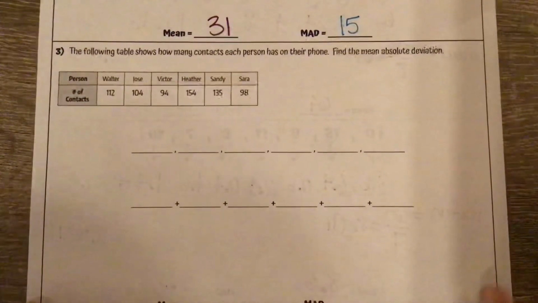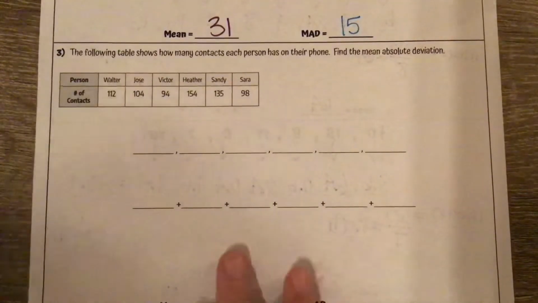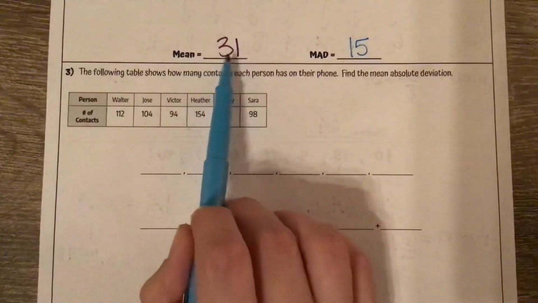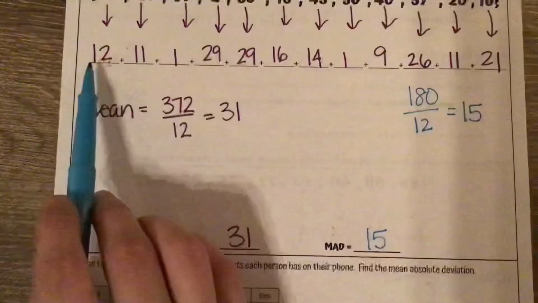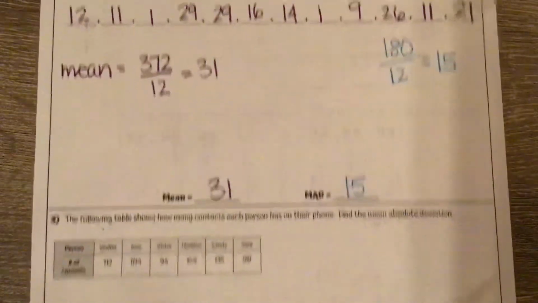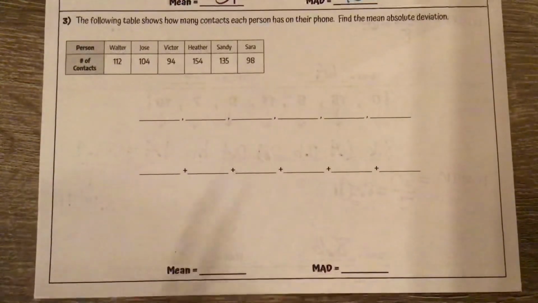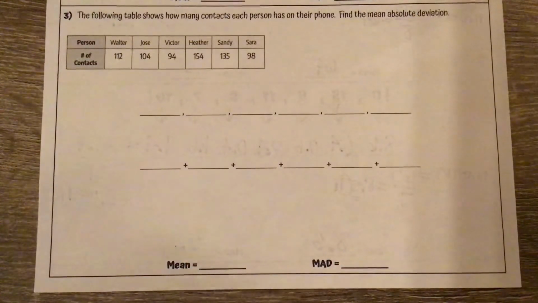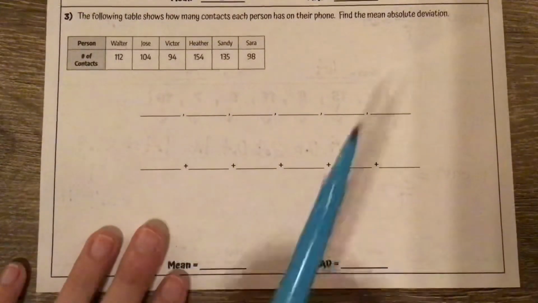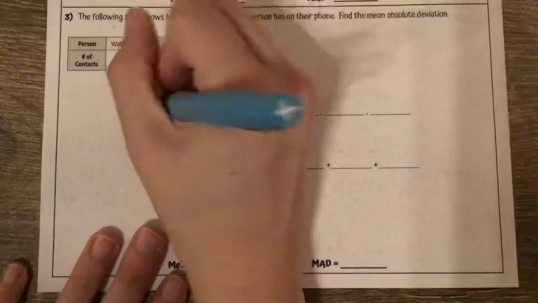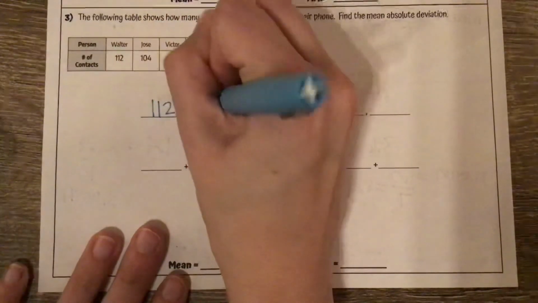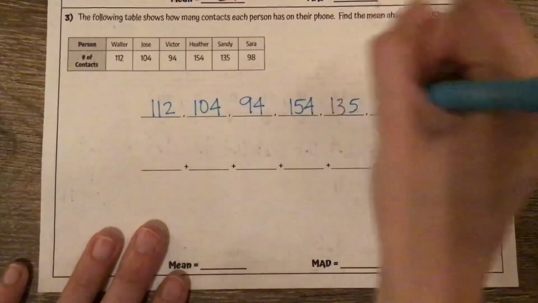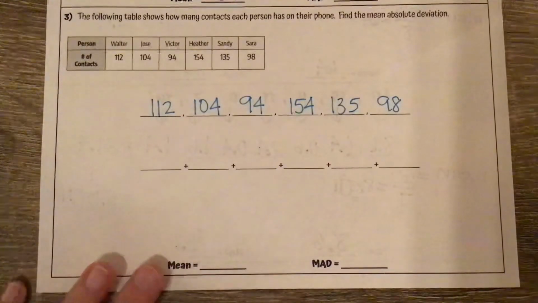Last one, and then just one quick reminder, what I can't remind you enough of is be really careful when plugging things into the calculator, and you want to double check to make sure your mean is right, because if your mean is wrong, all of this work is wrong, and your answer is going to be wrong. So the following table shows how many contacts each person has on their phone. Find the mean absolute deviation. So what I'm going to do, just to make it easier, is write out the numbers on the first line here. So 112, 104, 94, 154, 135, 98, just so that it's ready to go.